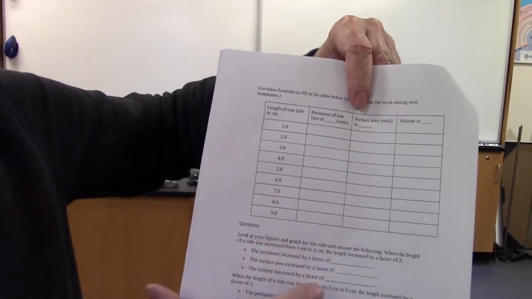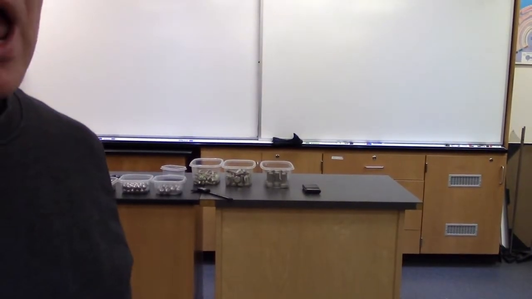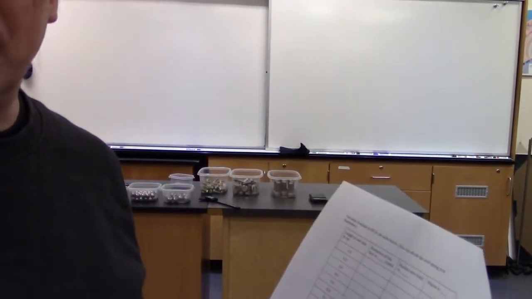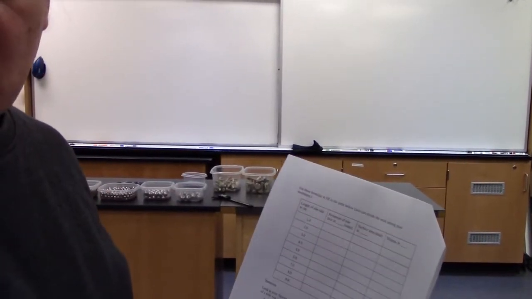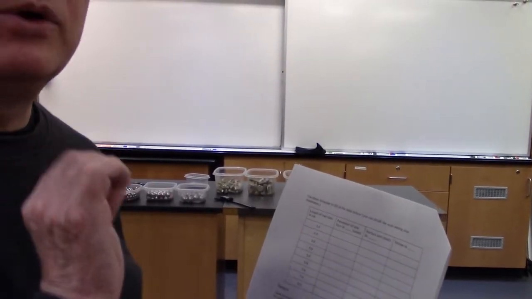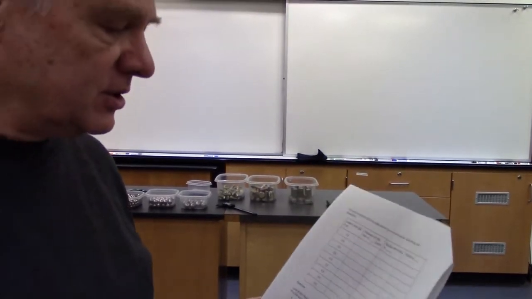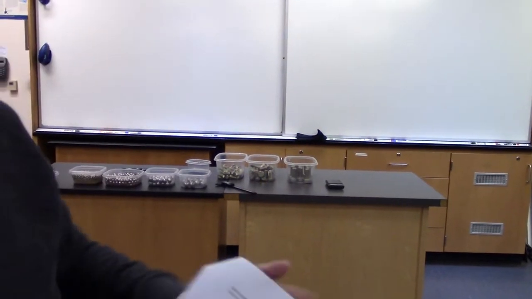The thing to remember about these questions is that the word factor means something that you multiply by. So if you're going from, say, 2 to 6, the factor would be 3. The term would be 4 because 2 plus 4 is 6. But the factor, that's what you multiply by. You would multiply 2 by 3 to get to 6. So that's the thing to remember about these questions.